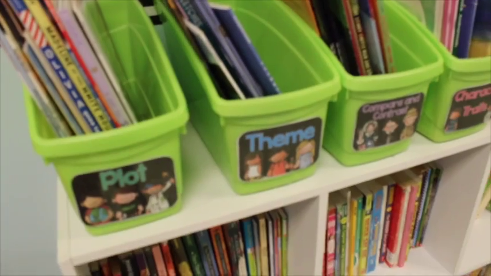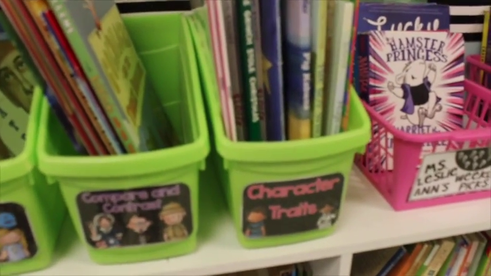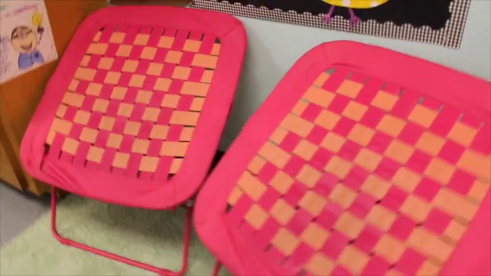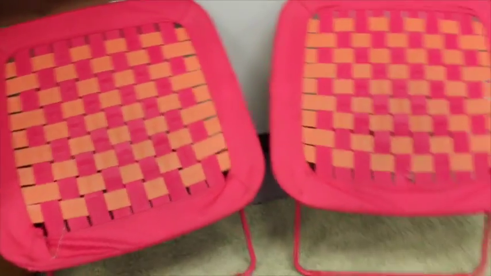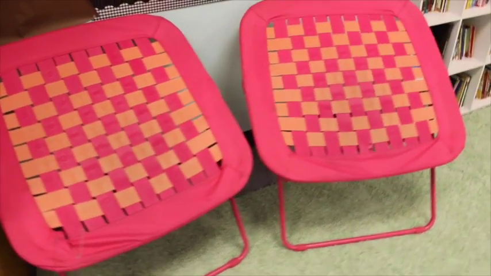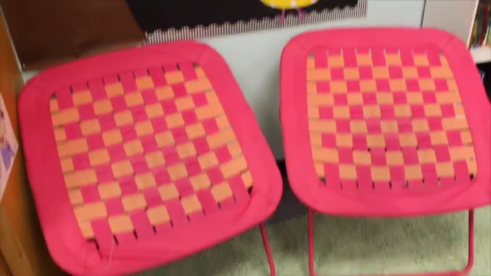I think I asked on Instagram if y'all wanted me to break these down. I still haven't done that yet. That's on the to-do list, so be on the lookout for that. Then we have more flexible seating. These are trampoline chairs from Target. I got them 2 years ago. Any of the kids can sit on there, but VIP do get first choice.